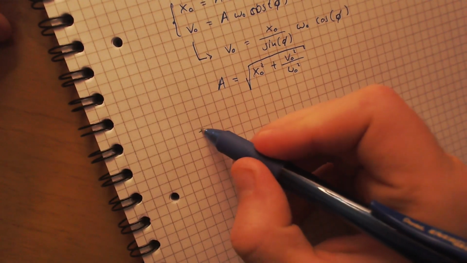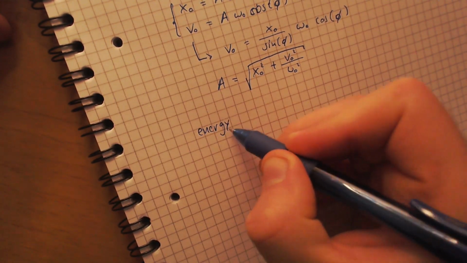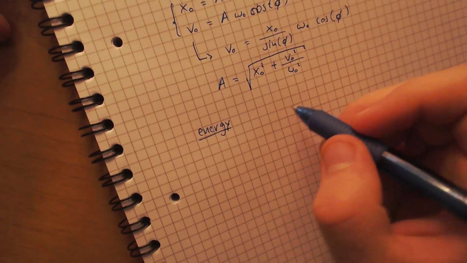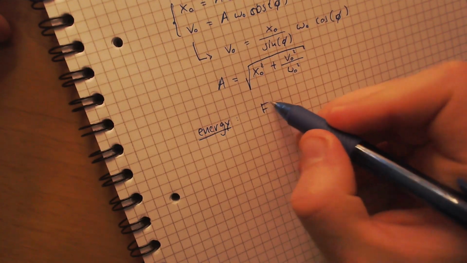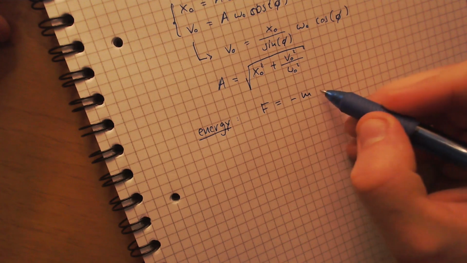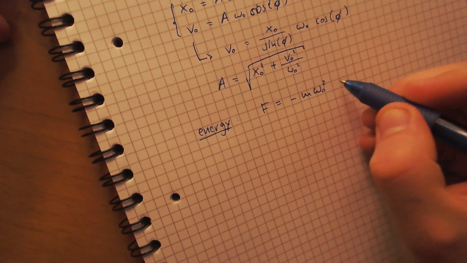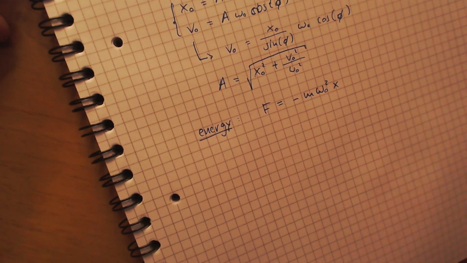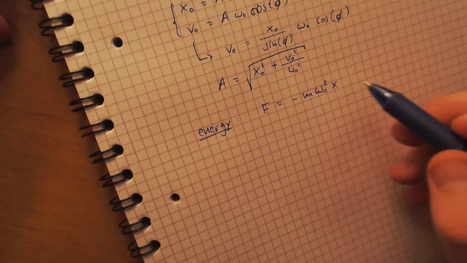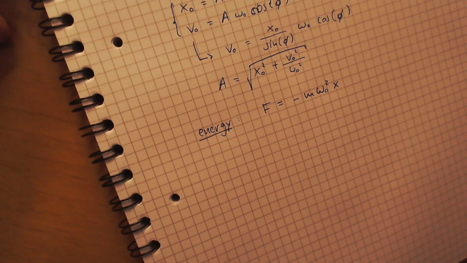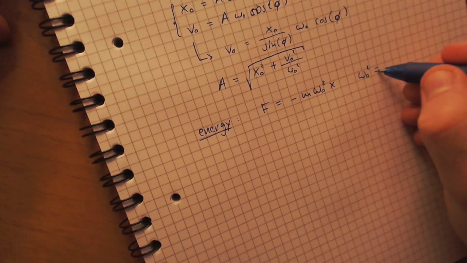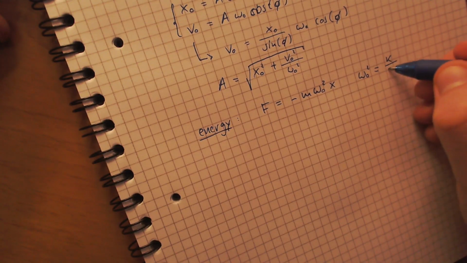As far as the energy of the system is concerned, we know that in general the force of the harmonic oscillator will be minus m omega 0 squared times x. For example, in the case of the spring, we saw that omega 0 squared was k over m.